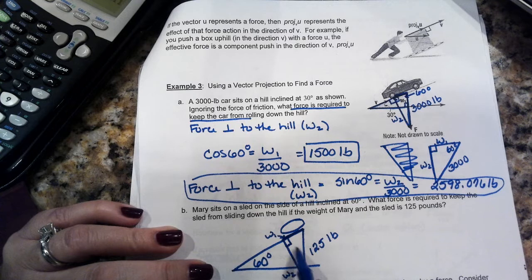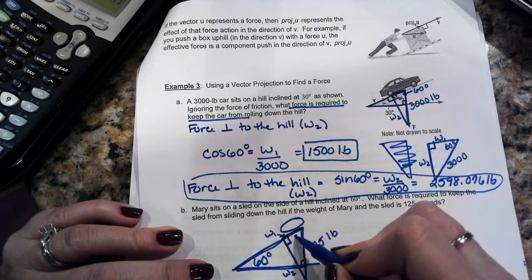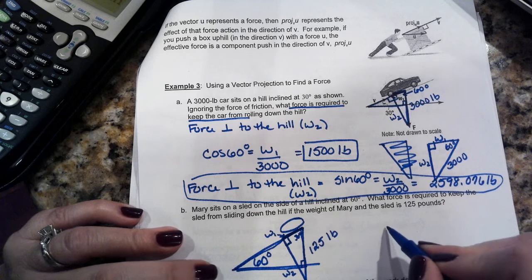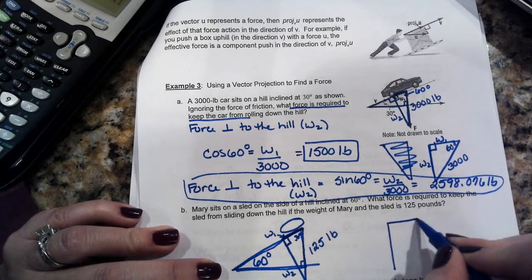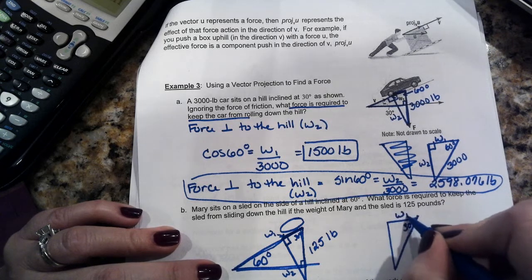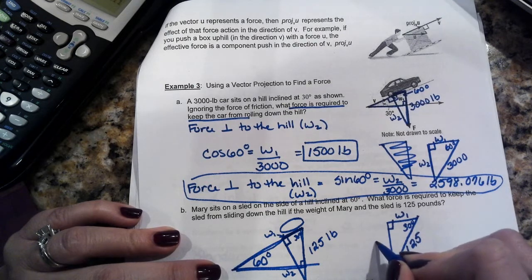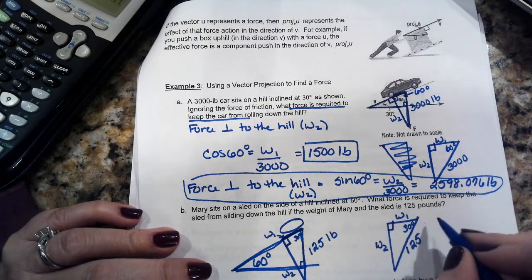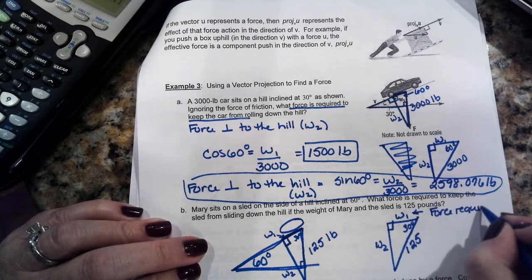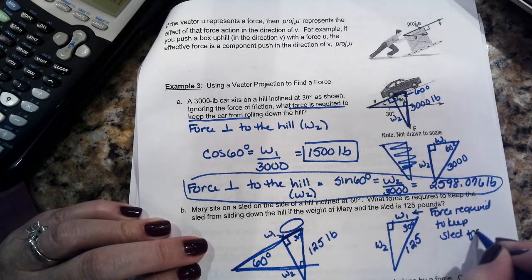So again, I've got two right triangles right in here. This larger one, this angle up here has to be 30 degrees. So if I redraw my picture, there's that 30-degree angle. Here's W sub 1. Here's the weight of the sled, that's 125 pounds. And there's W sub 2. Again, W sub 1 is the force required to keep the sled from sliding down the hill.